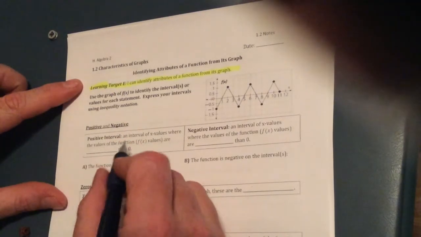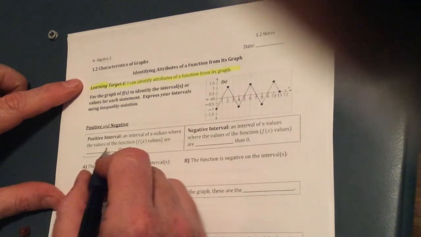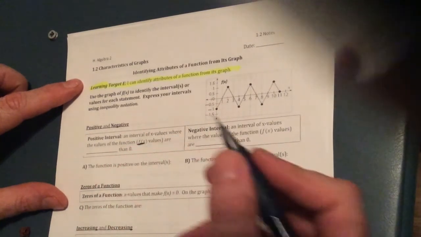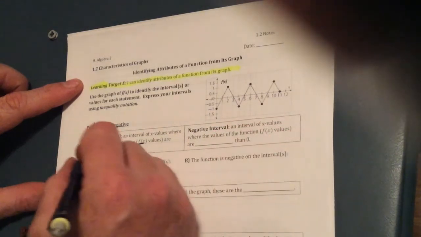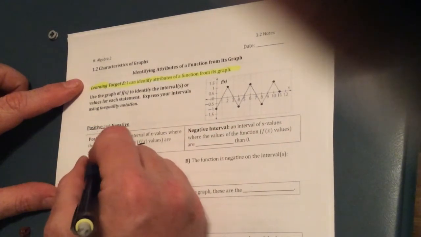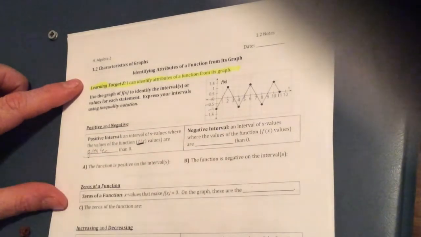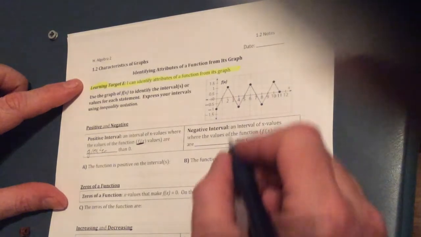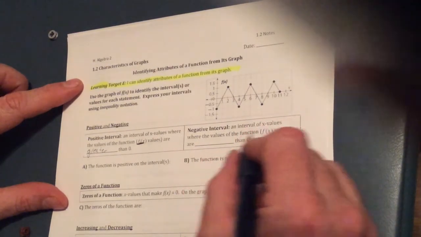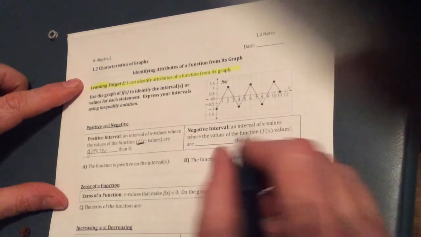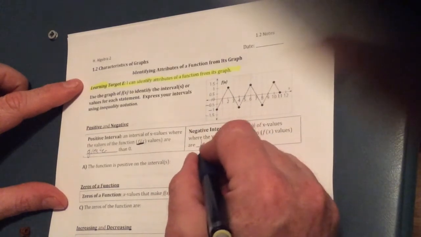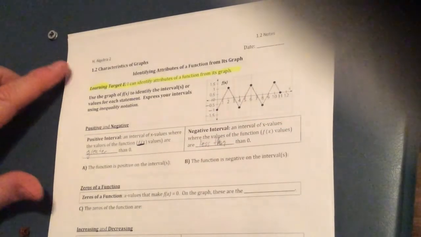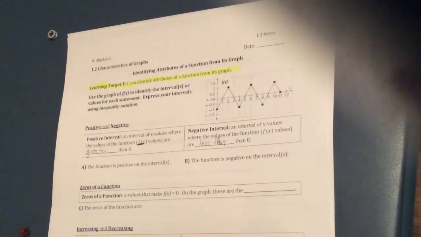A positive interval is an interval of x values where the values of the function, that's f of x, meaning the output values, the y values, are greater than 0. That means anything above here is greater than 0. Negative values are the intervals of x values where the values of the function, the output, the y values, are less than 0. All right.